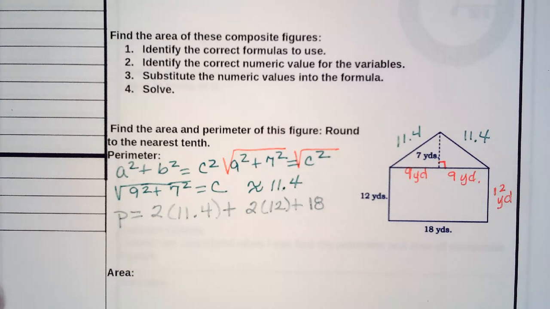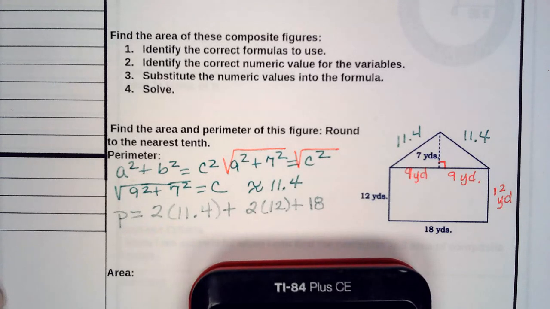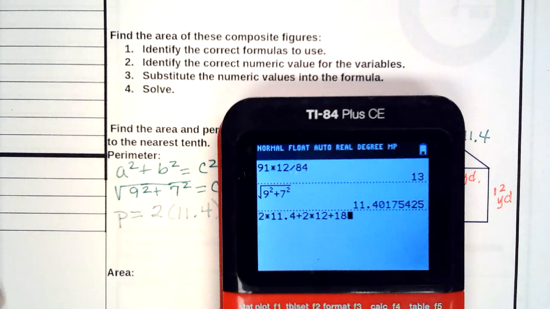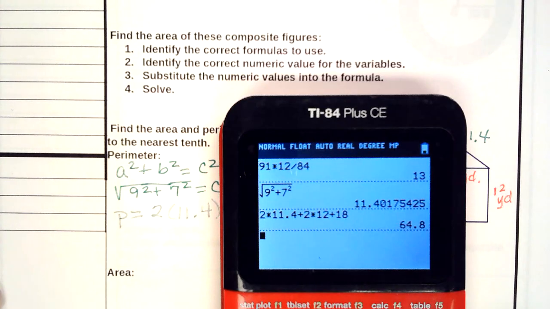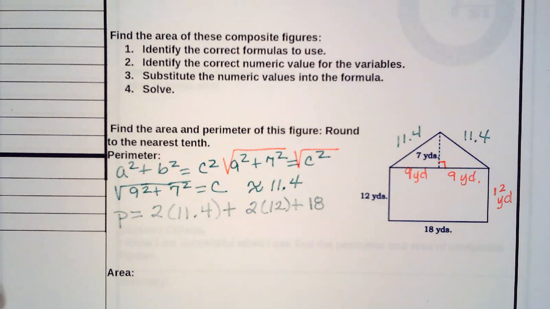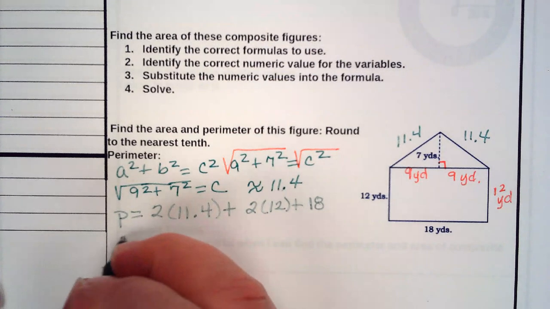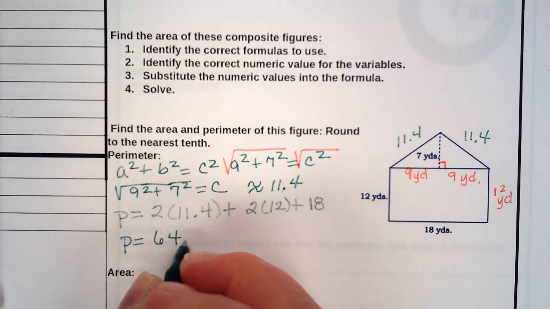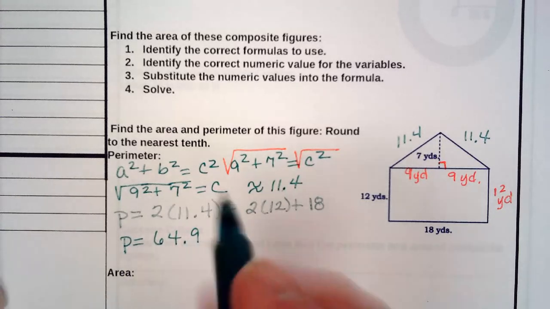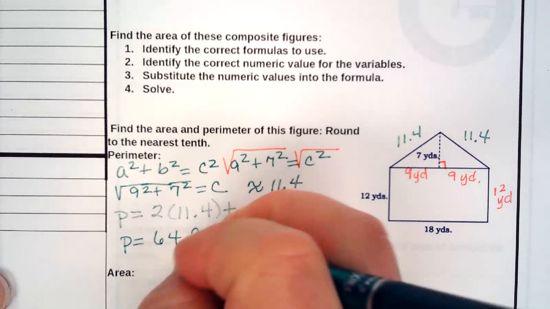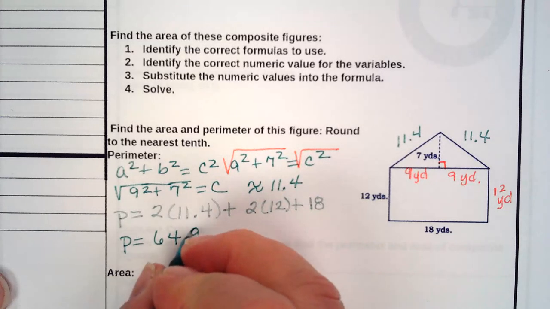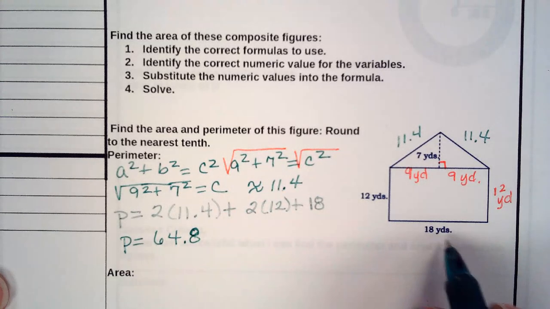So plug and chug. Two times 11.4 plus 2 times 12 plus 18, putting it all together, 64.8. So 64.8 is the perimeter. Are we done yet? No. You have to list the units. So I'm looking back at my figure. This is in yards.